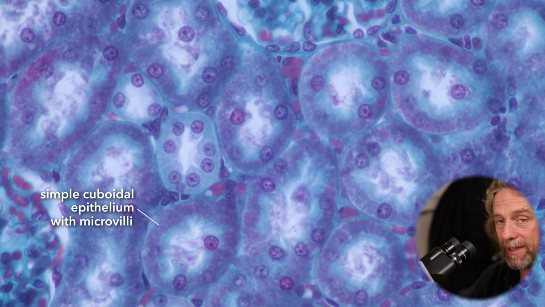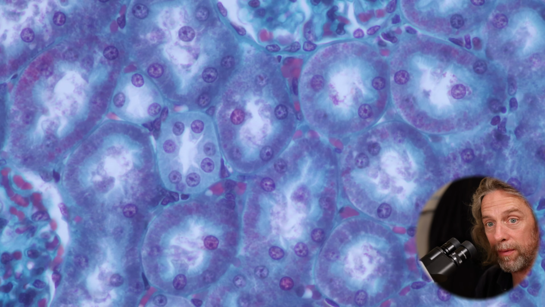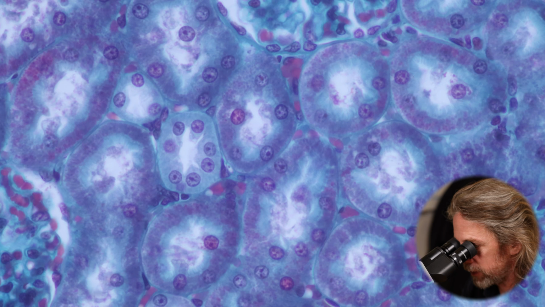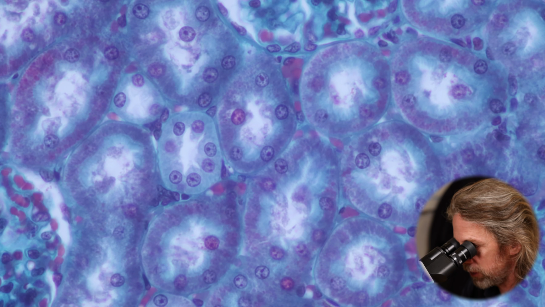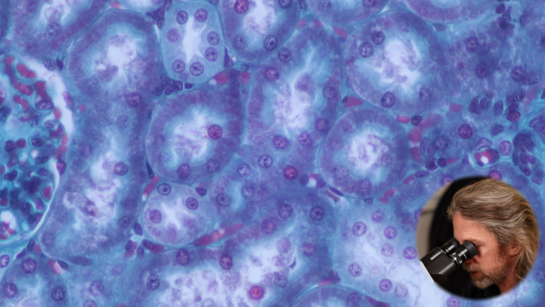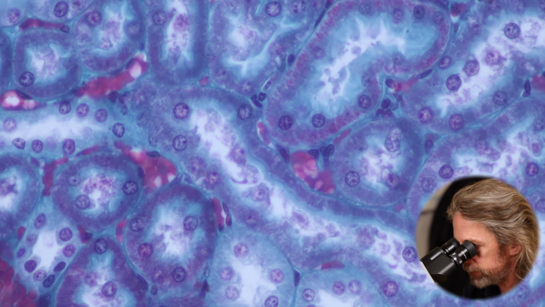So the cell membrane is folded up into microvilli, and that gives more surface area for that reabsorption, and also for putting things into the urine. The more cell membrane you've got, the more things you can pass between the cell and the cell membrane. So that's, have we got a super clean one?